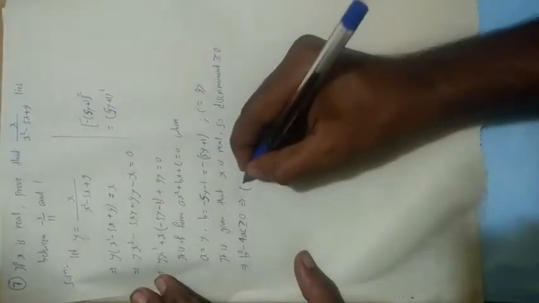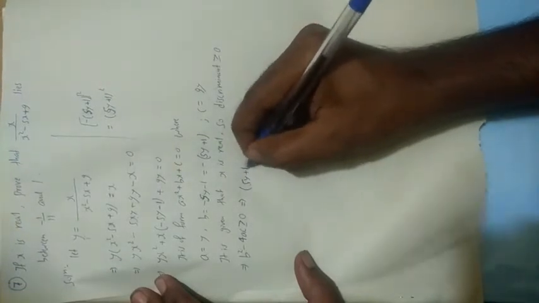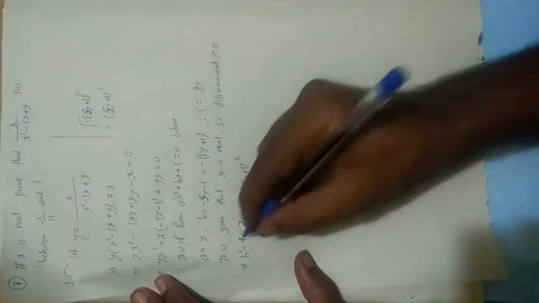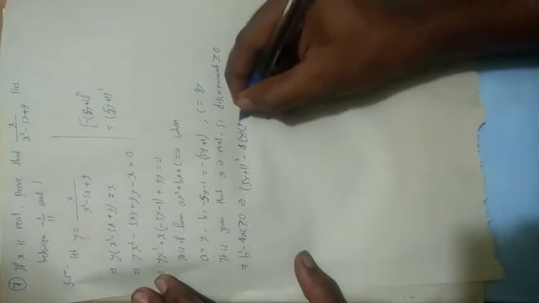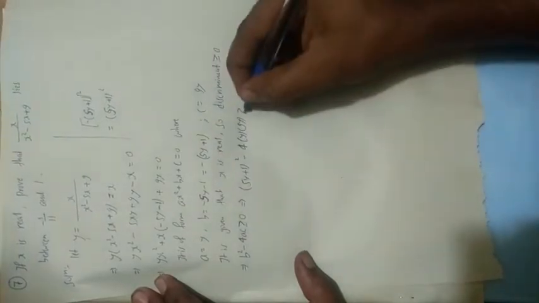Plus, so this means what? Plus 5y plus 1 whole square. Okay, so I can directly write now here, this is 5y plus 1 whole square minus 4, what is a? y, into c means 9y, greater or equal to 0.